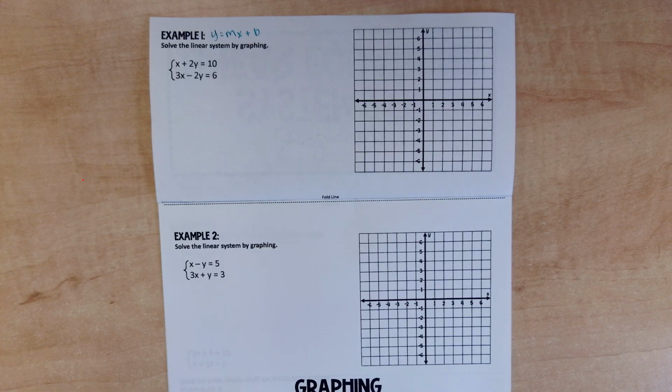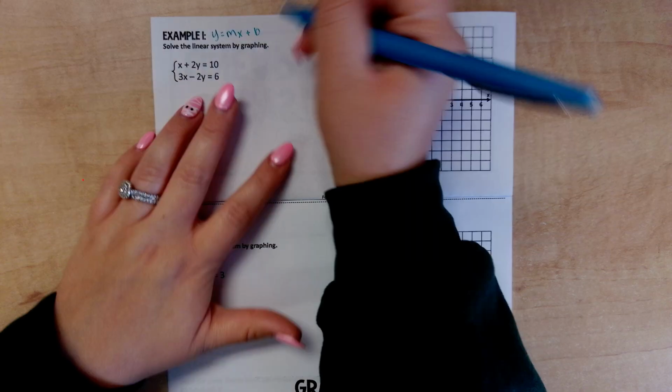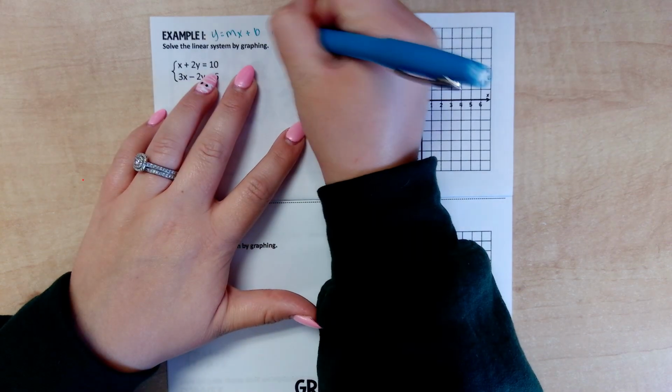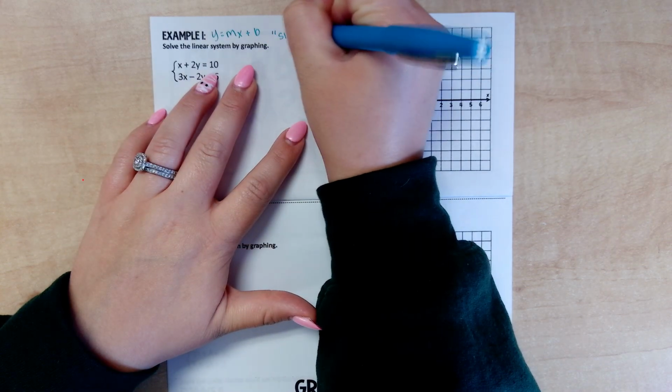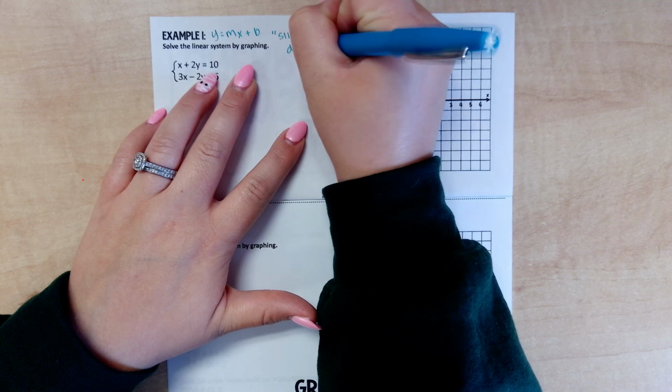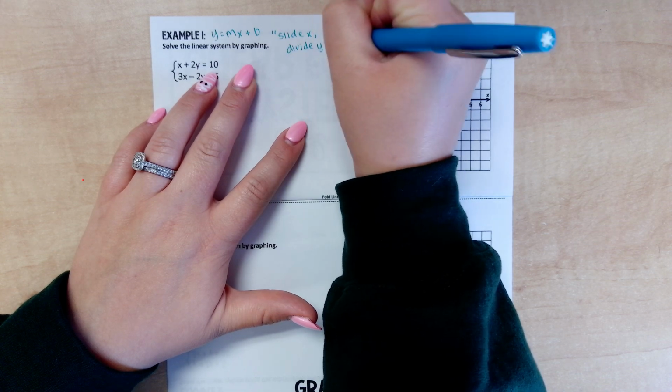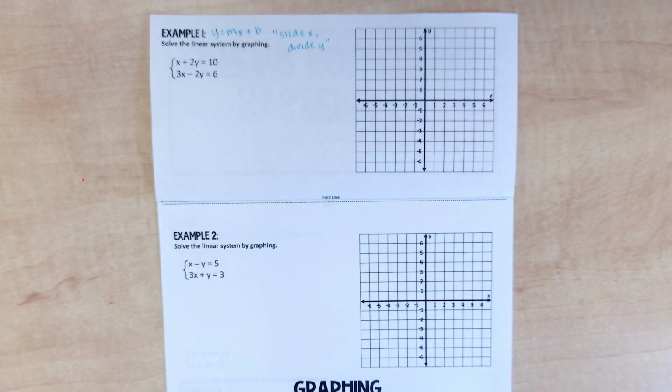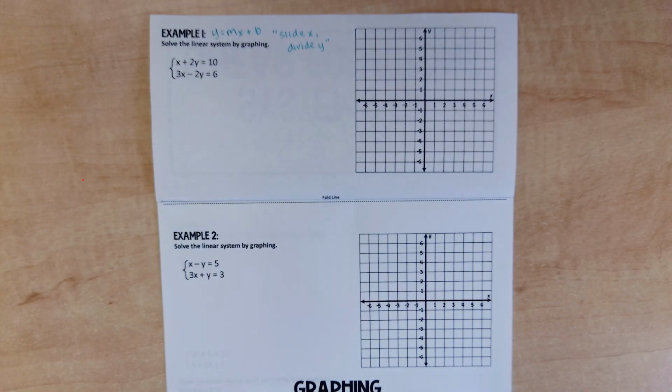Now, if you have forgotten how to change this sort of linear standard function into that y equals mx plus b form, you can always remember the saying: slide x, divide y, or quickly just slide divide. Slide x, divide the y.